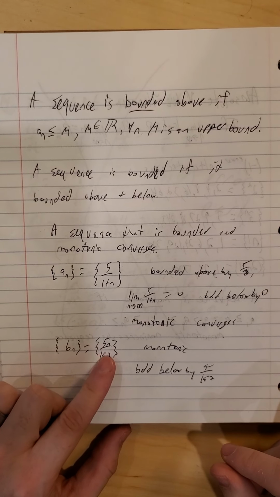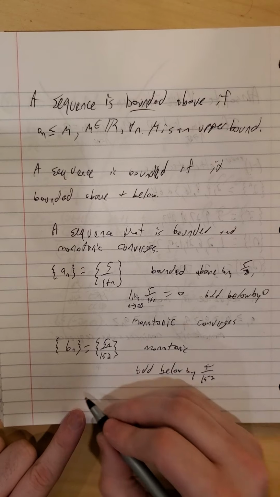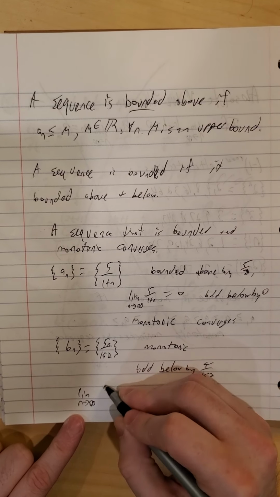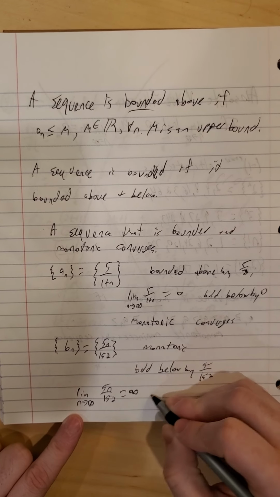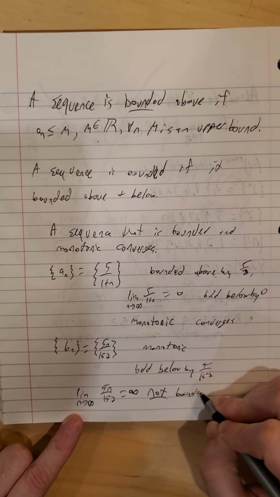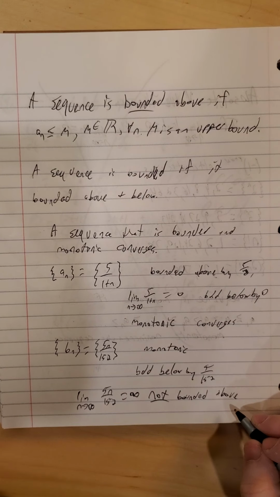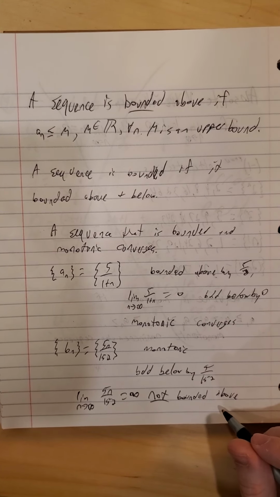However, we're not bounded above. As n goes to infinity, 5n over 152 also goes to infinity. So we cannot guarantee that this will converge.